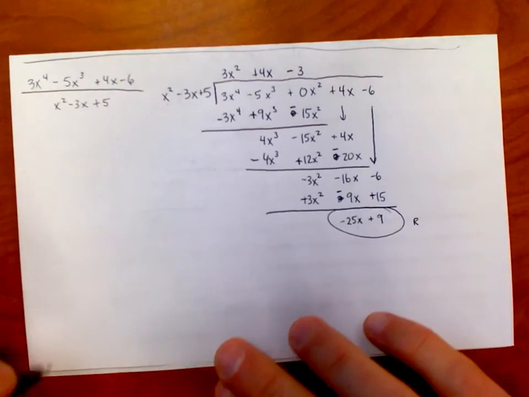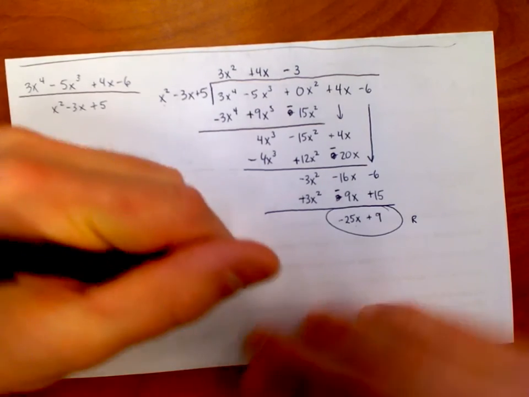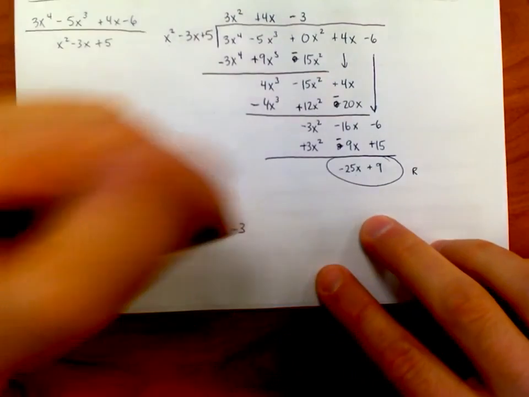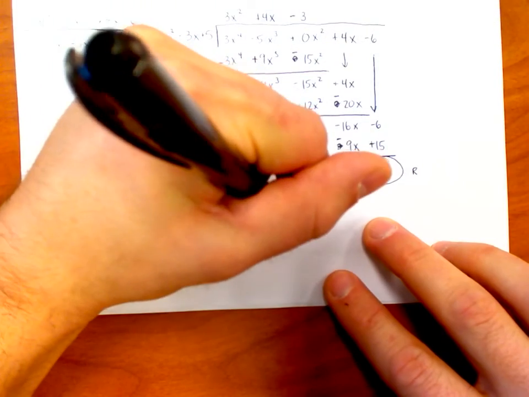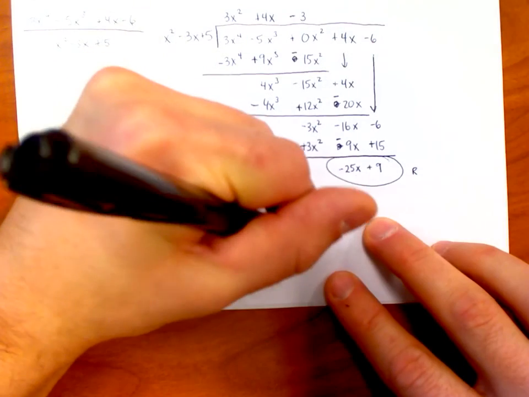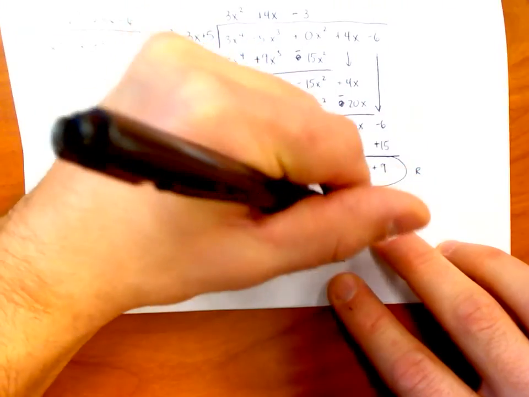So how do I write my answer then? The answer is 3x squared plus 4x minus 3, the stuff on top. And then the remainder I write, once again, as plus a negative 25x plus 9 all over x squared minus 3x plus 5. Kind of weird, right? But that's how it works.